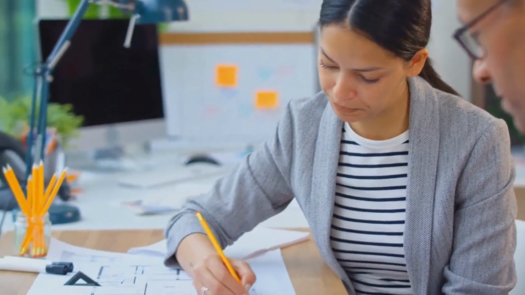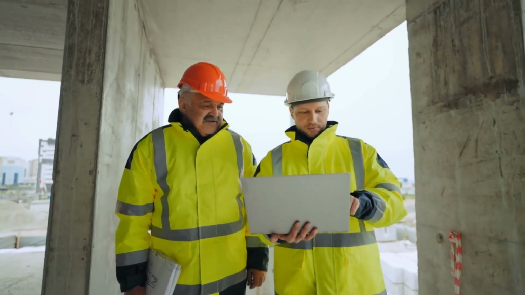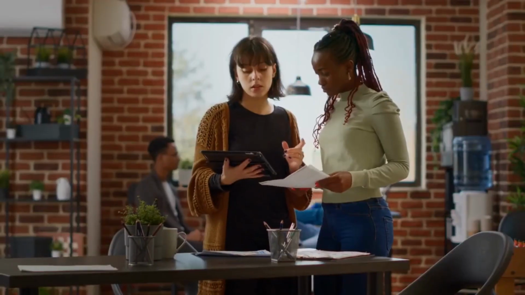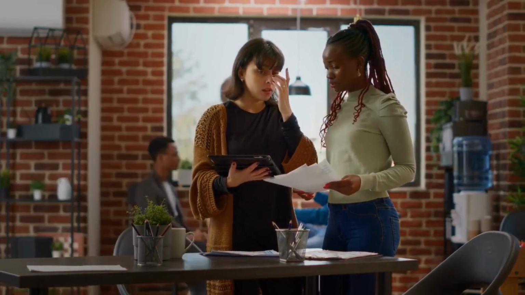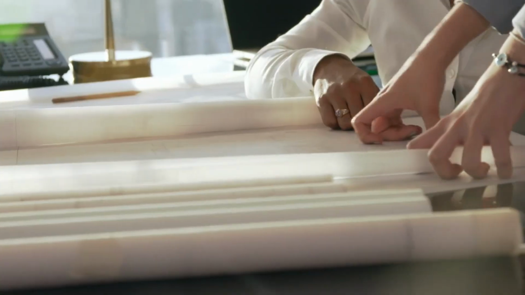Success starts with clear objectives. Define your project goals and how BIM aligns with them. Ensure all stakeholders understand the expected outcomes.